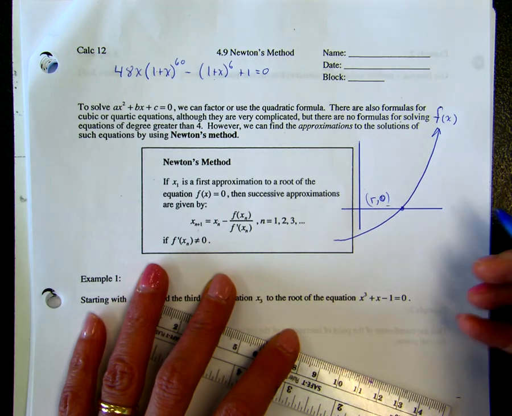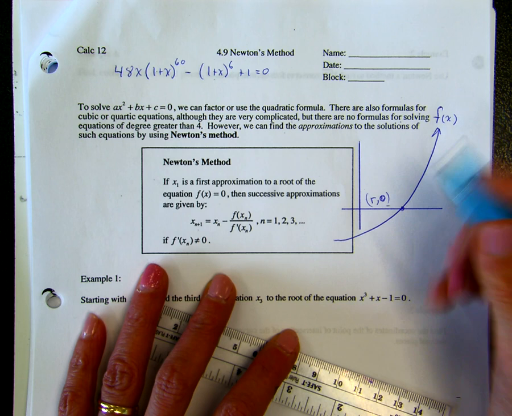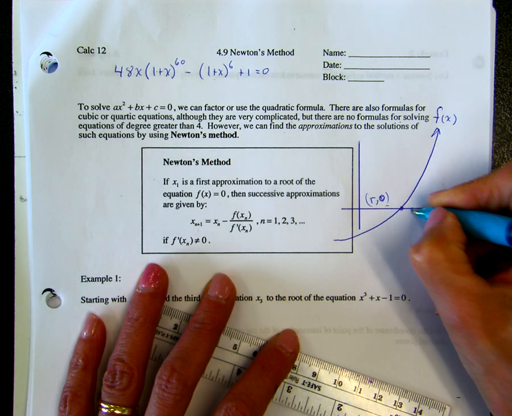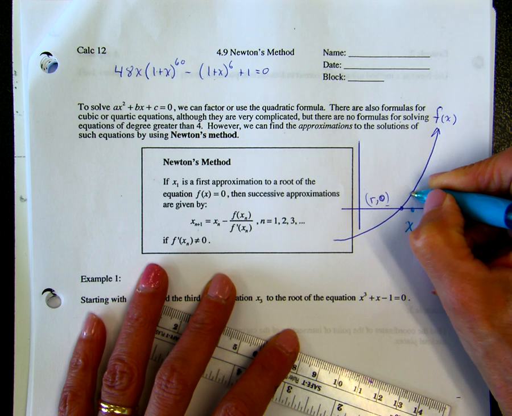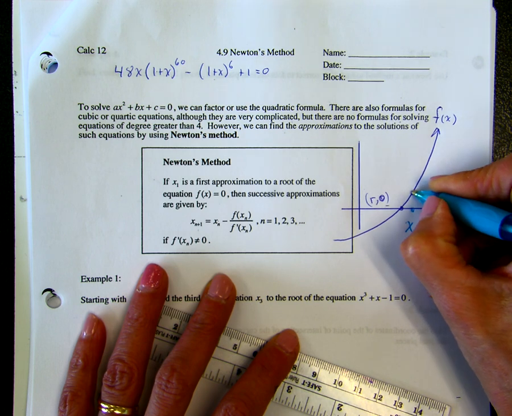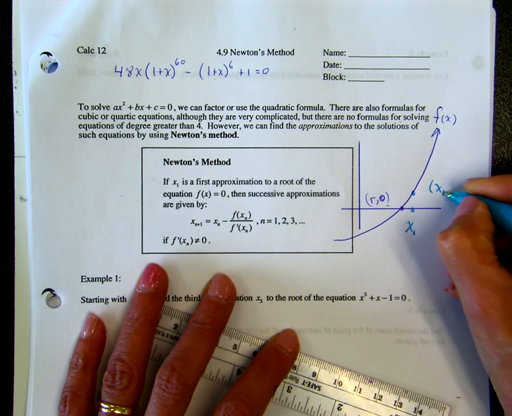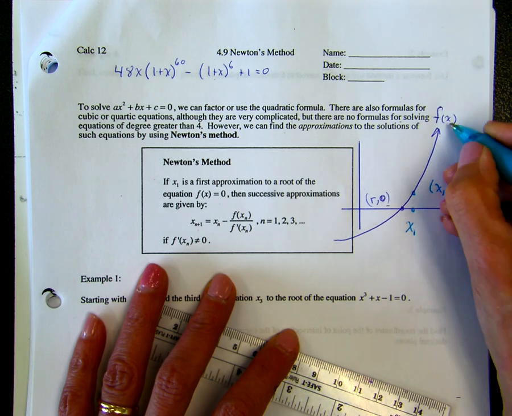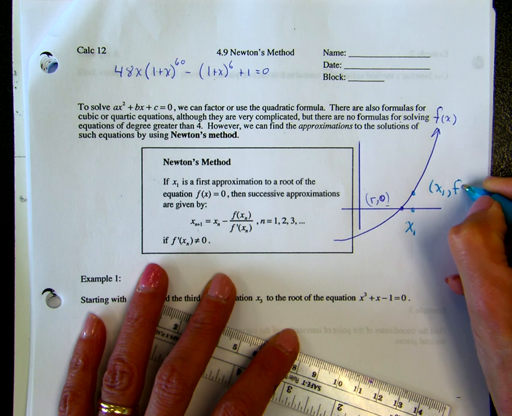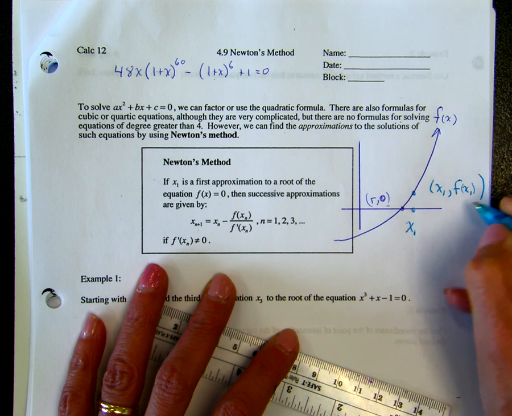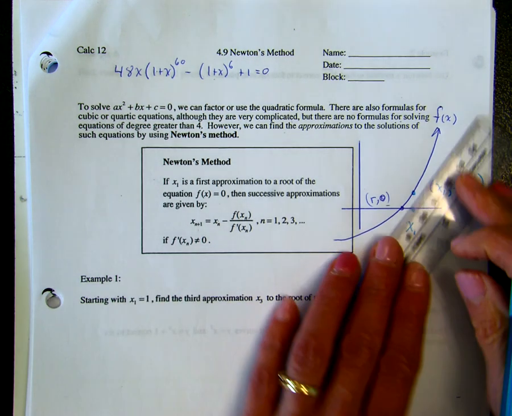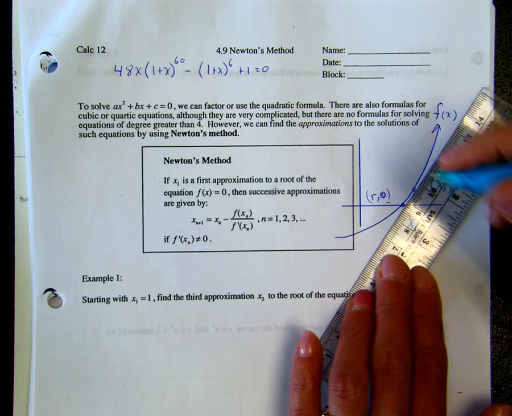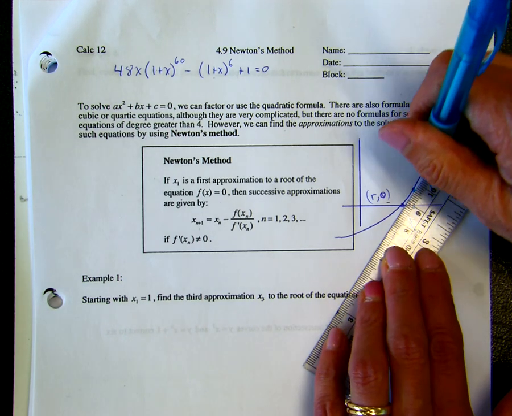So here's what we do to start: we choose a point that we think is the root, and we're going to call this point x1. Then going up to the curve, the coordinates of this point are x1, and the y coordinate would be the value of the function at x1. So we're not going to write x1, y1, we're going to write x1 and the function at x1. Then what we do is this. We draw a tangent line to this curve at this point.